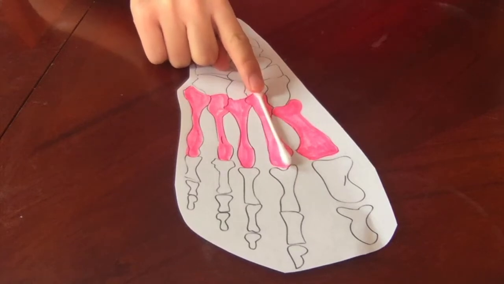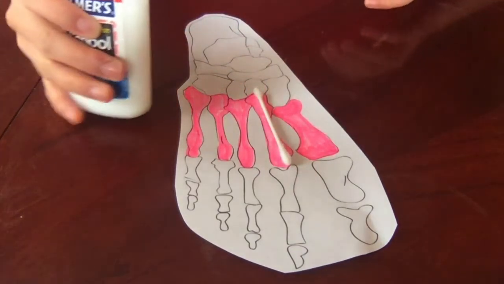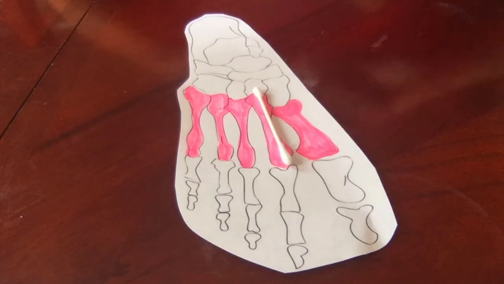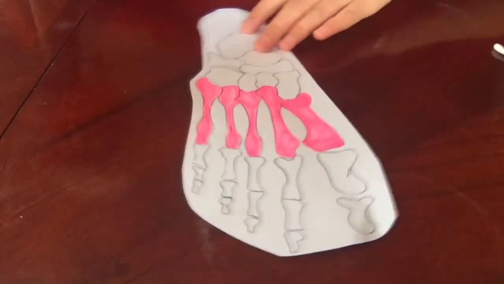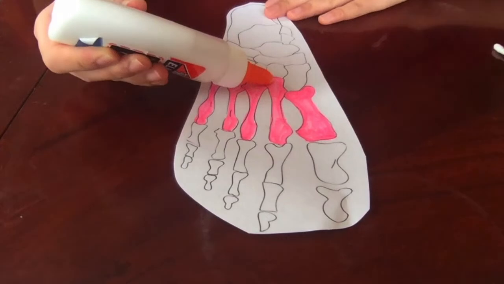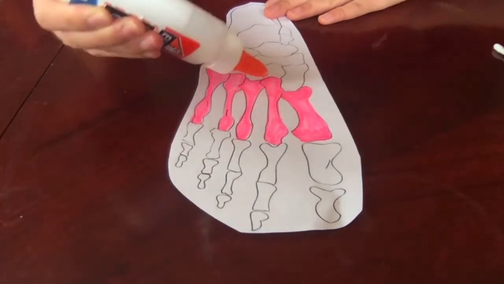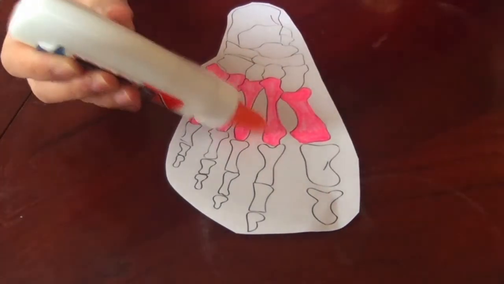Now, what I'm going to do is I'm going to take out my glue. I'm going to unscrew the cap, and I am going to make a line of glue all the way in a straight line all the way down this toe.